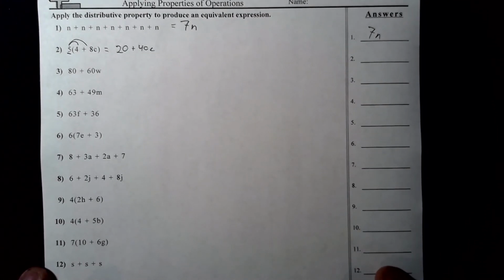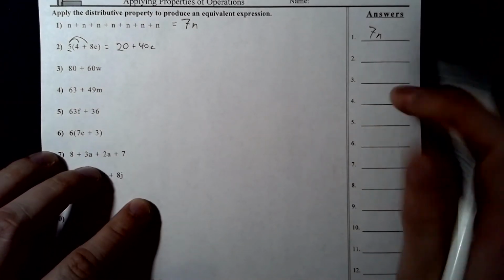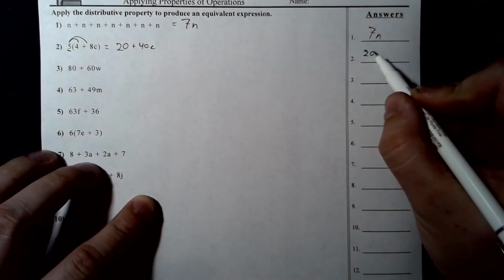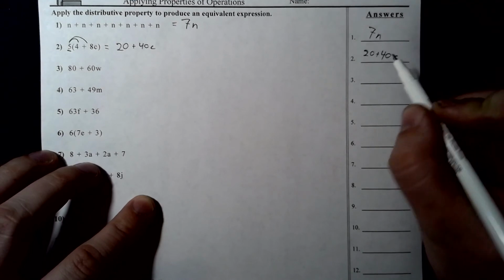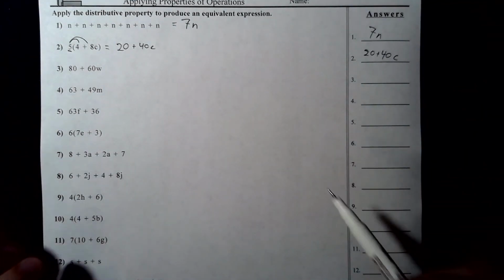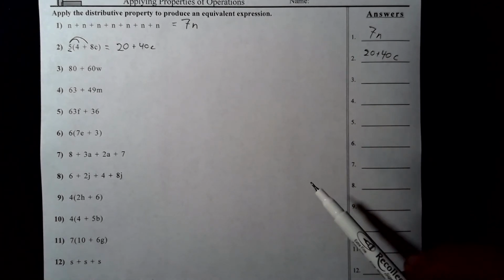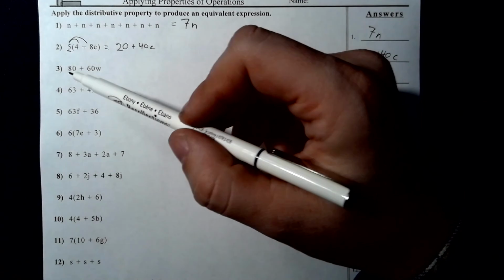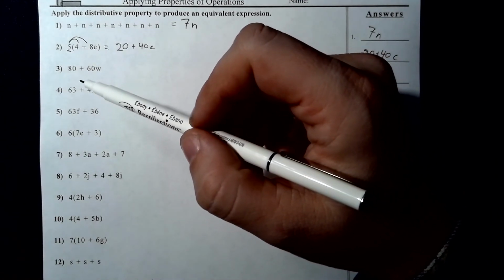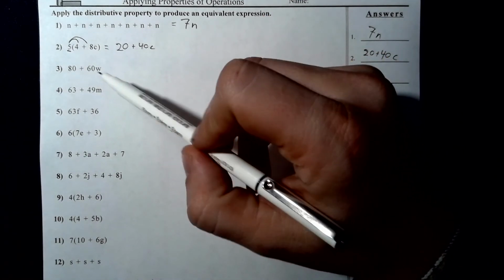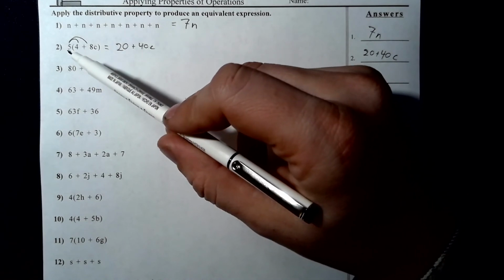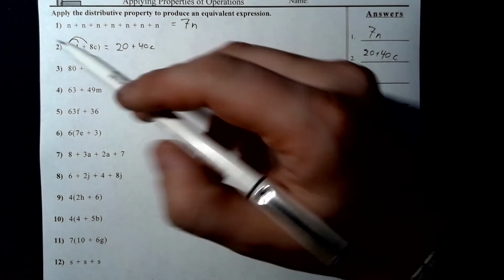For number 3, we have 80 plus 60w. Now, the goal whenever you are trying to use distributive property is to use a common factor and place it on the outside of your parentheses.